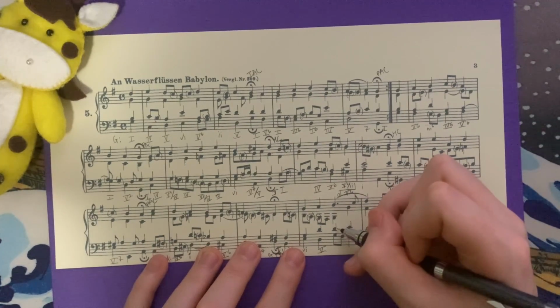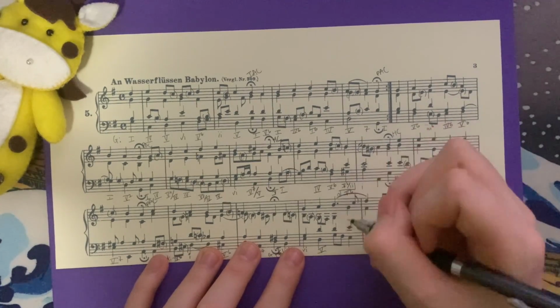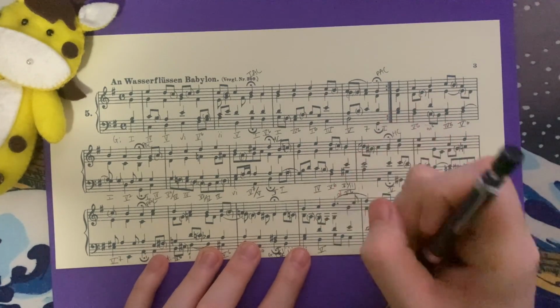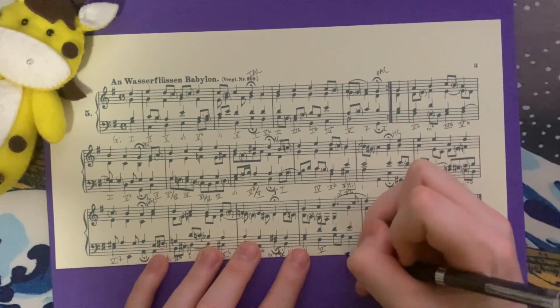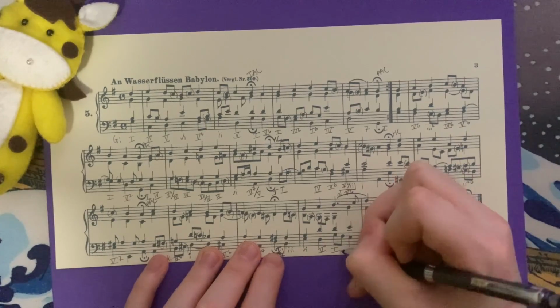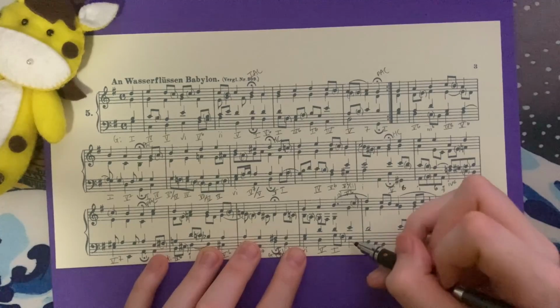Then we have G, D, G. Oh, this is interesting. The alto is singing below the tenor here, so we have some voice crossing. Very low with a high melody, which is interesting. An interesting choice by Bach. This is just a 1 chord though. Passing tone in the bass. Passing tone up here in the soprano as well.